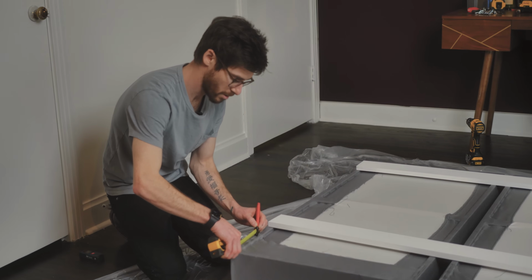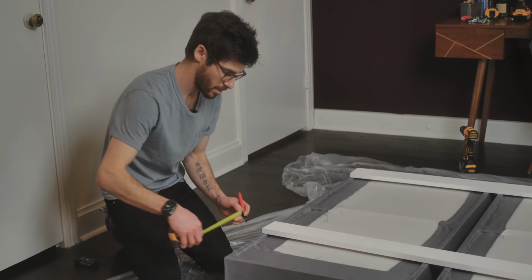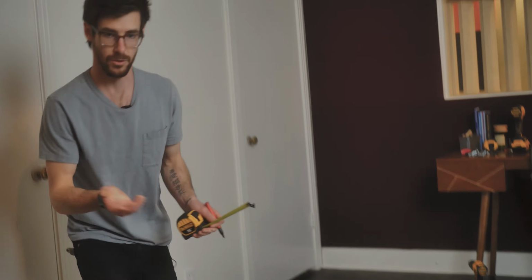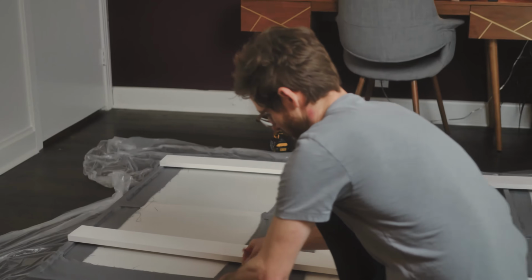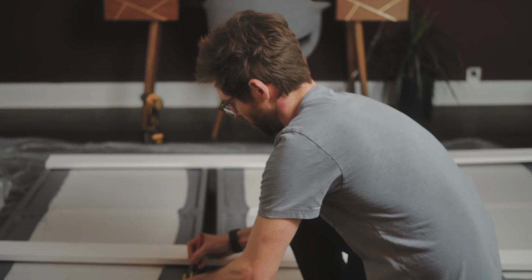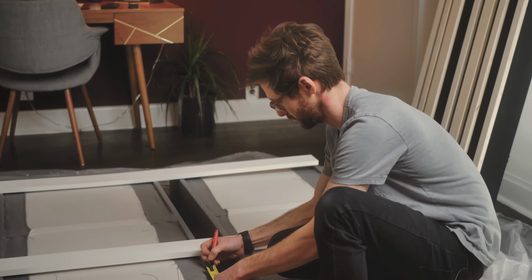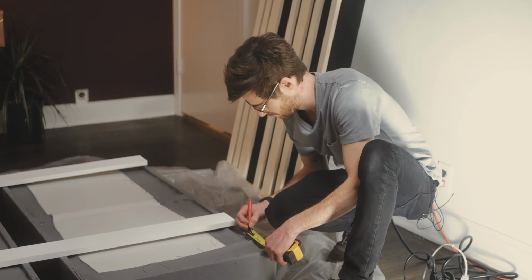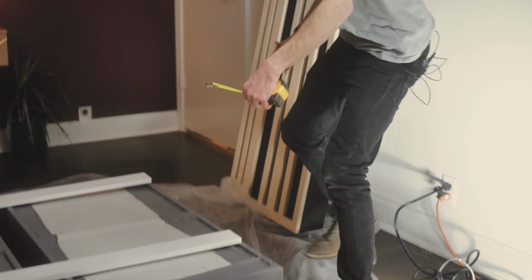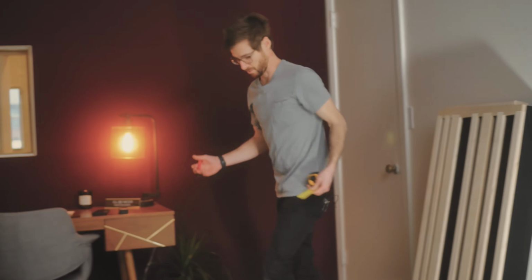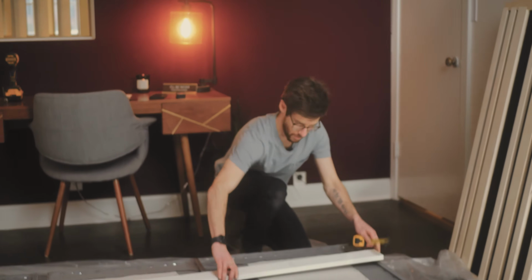To line up the board, we're gonna make a mark on the back of each panel using that 6-inch mark that we talked about on the panels, and then when we put the board down, we'll be able to line it up with the mark on all of our panels. We'll do this on both the front and the back of all the panels.